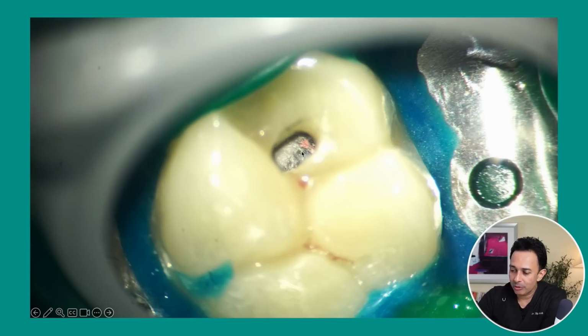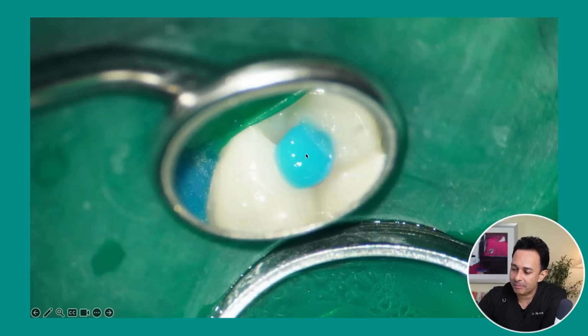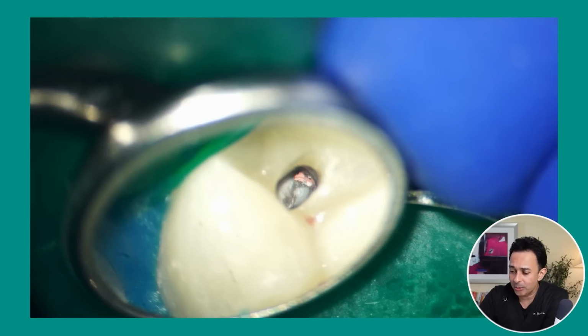But in the process of looking for the MB2, the pulpal floor often becomes clogged with debris, so it's not very clear. So what I like to do in these cases is apply a little bit of etchant, orthophosphoric acid, which we use for acid etching for restorative procedures. I fill that pulpal floor, then scrub it with some microbrush, rinse it out.